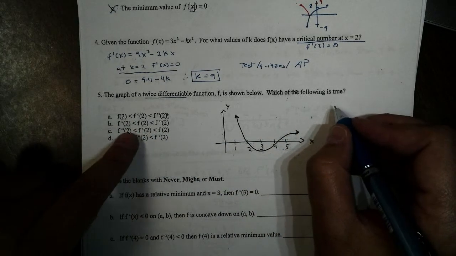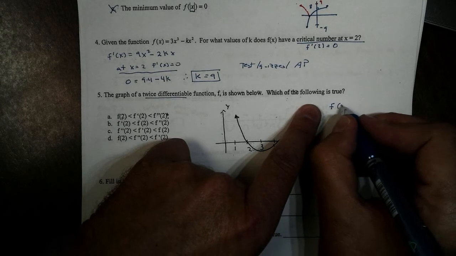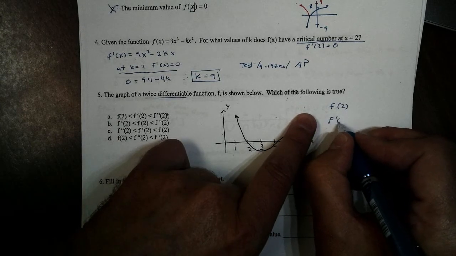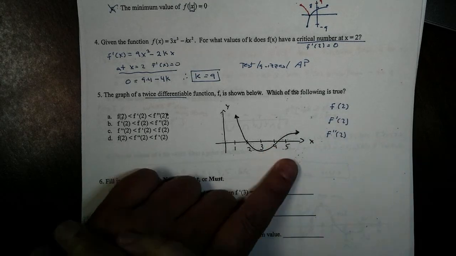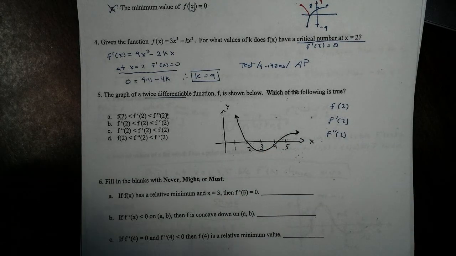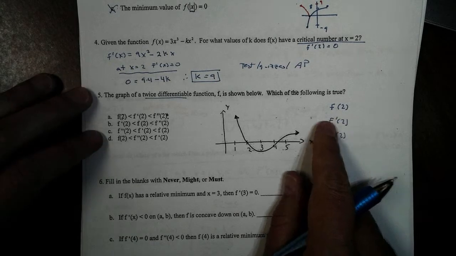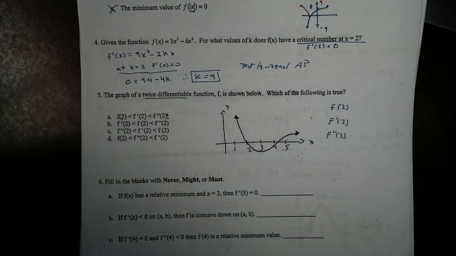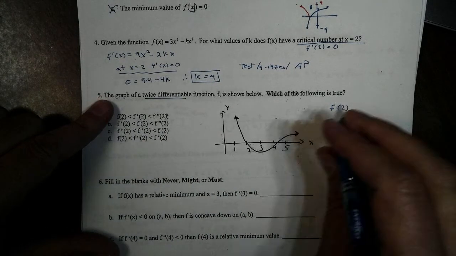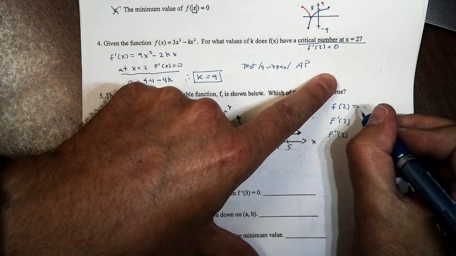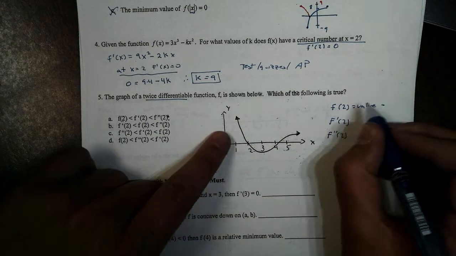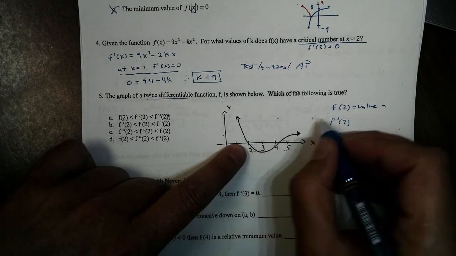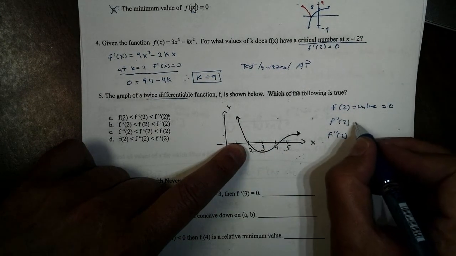So, and they just have it in different orders. So I want the value at 2, the derivative at 2, and the second derivative at 2. And I want to find out how is that going to affect, and which of those would be first from least to greatest. So if I'm looking at the value, that's right here, the value at 2, well, what is that? Well, x equals 2, this is my x-axis, the value is 0.